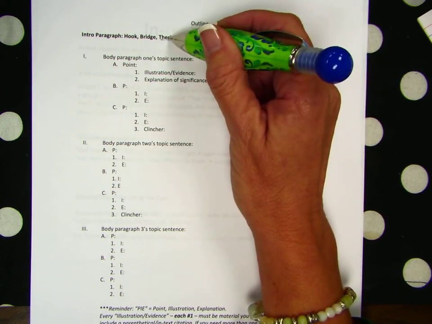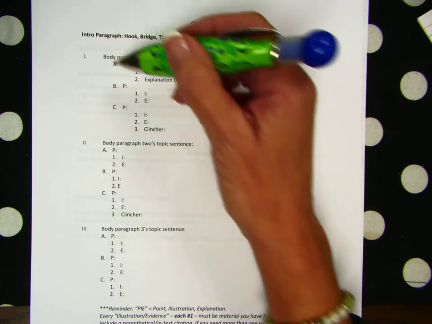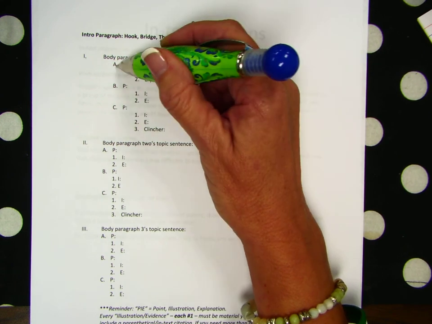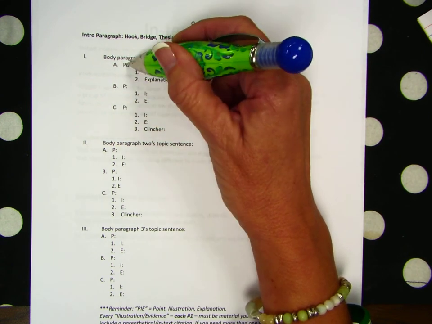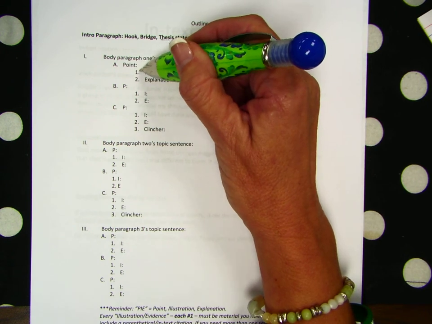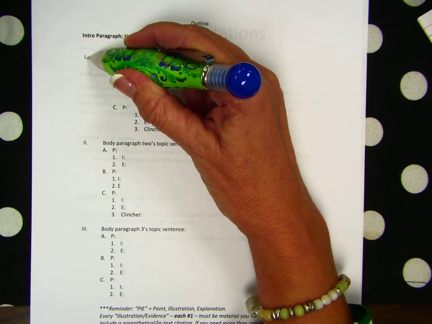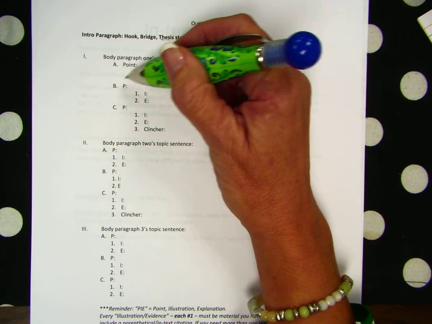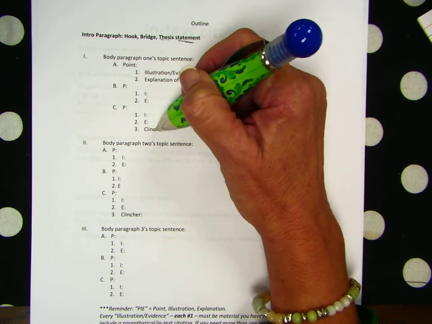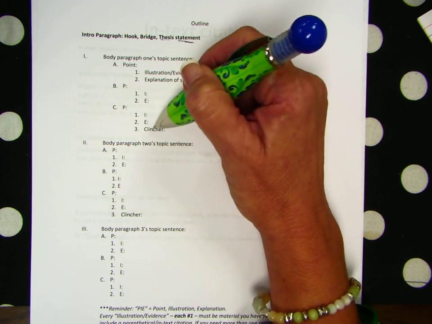You had 3 areas in your thesis statement, 1, 2, and 3. In your topic sentence, you'll be supporting that thesis with 3 points. And then we'll have P for point here. And after the point, you'll have a number 1 and a number 2. So we go Roman numeral 1, A1, 2, B1, 2, C1, 2, 3. That last sentence will be a clincher, which will bridge us to the next paragraph.